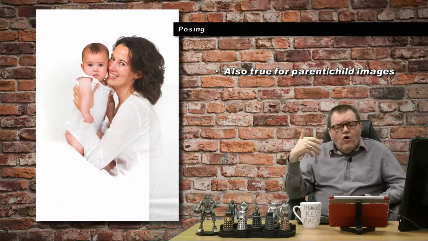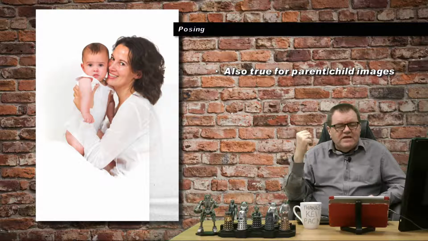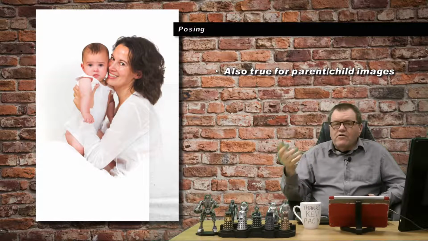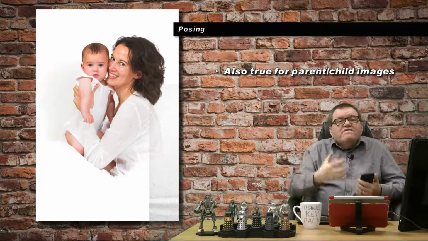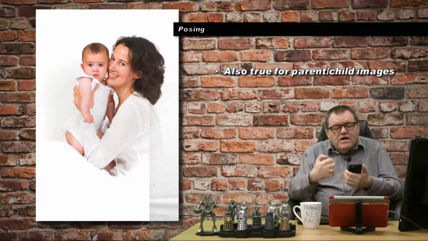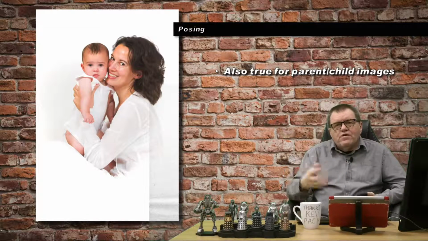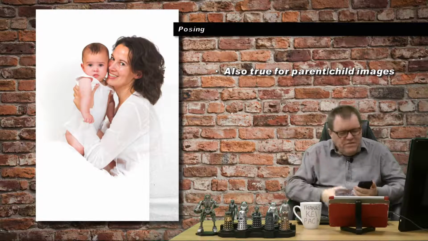But that kind of approach is not just for couples. Here we see a parent and child shot, where bringing the faces together brings a unity to the image that makes the image work really well. So think about doing that. When you've got a couple together, bring them together.